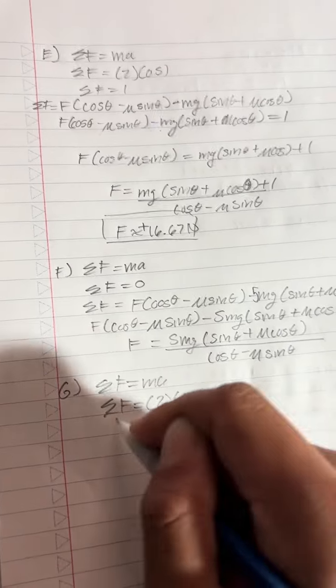Now with this equation, I can plug into my calculator. So I'm just gonna put this part first, and then I'll add the plus 1 later. So I have 19.6 and sine 20 plus 0.33 cosine 20, plus 1 over cosine 20 minus 0.33 sine 20.